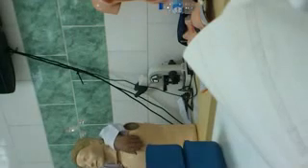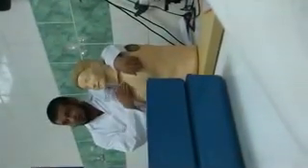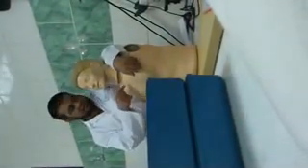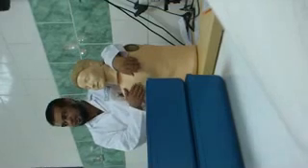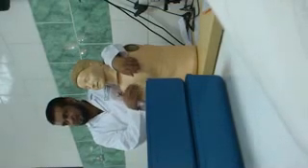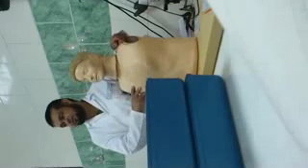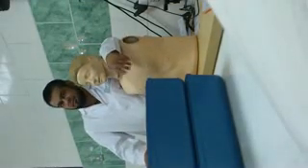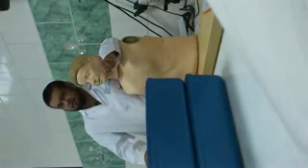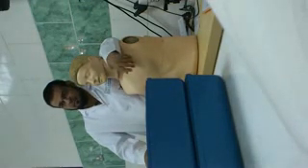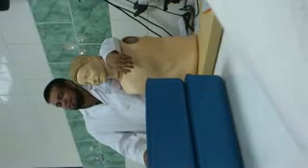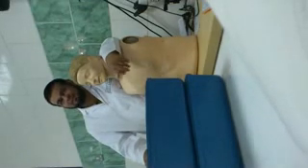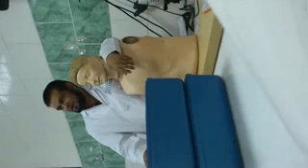But in some cases, this chest can be convex. We will not call it swelling. It is a deformity of the bone. Sternum, like this. The sternum is like a pigeon. You know pigeon? Hammam. Yes. What do you call pigeon in Arabic? Hammam. Yeah, bird. Pigeon. Hammam. Okay?